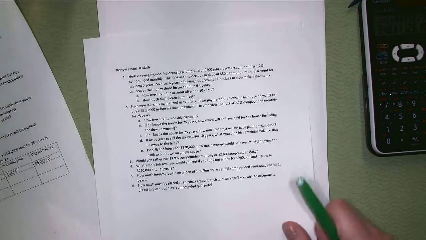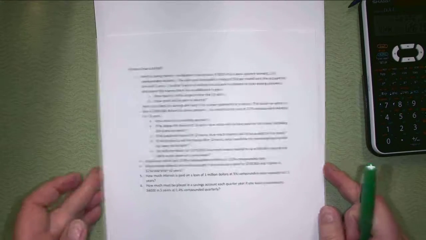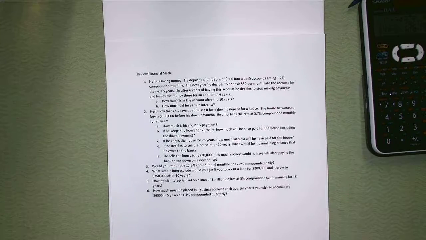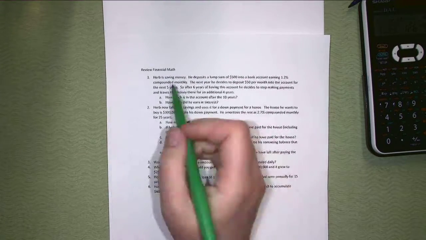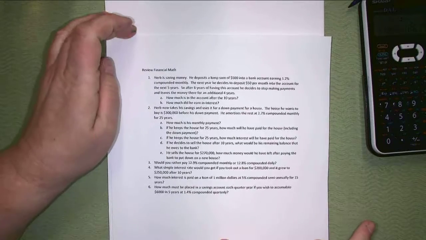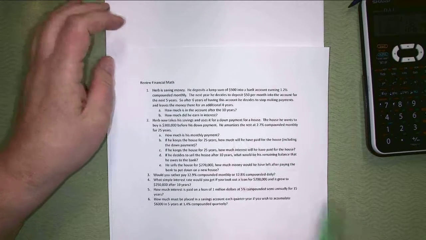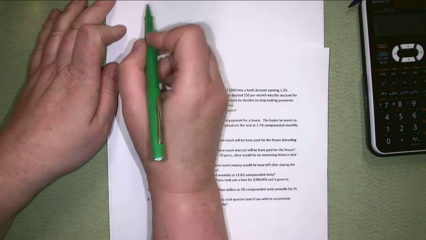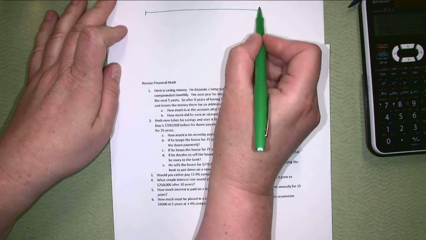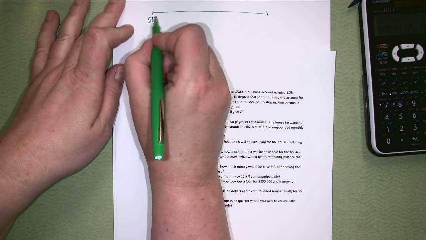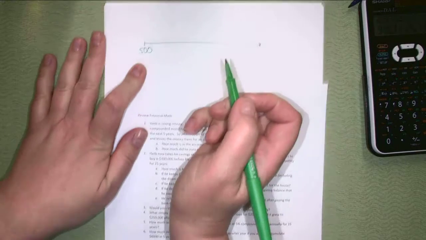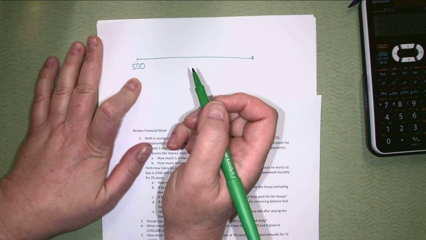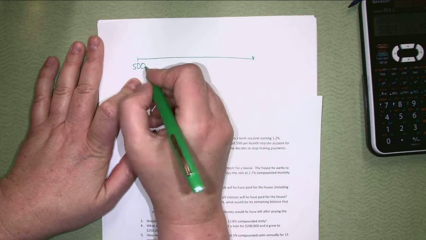It says Herb is saving money. He deposits a lump sum of $500 into a bank account, earning 1.2% compounded monthly. The next year he decides to deposit $50 per month. So any lump sum, he didn't do the 500 more than once. That was once. Okay, so that is separate.